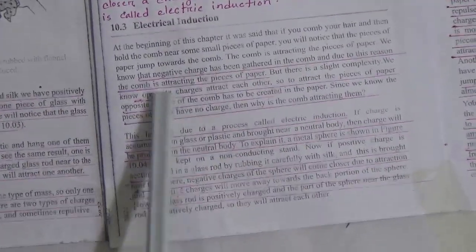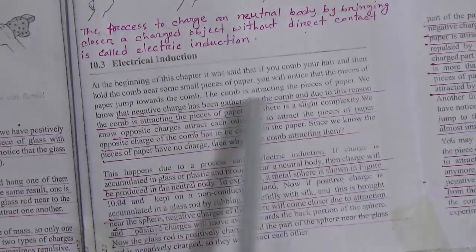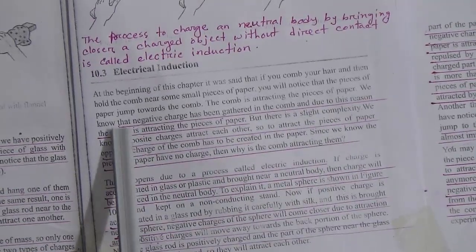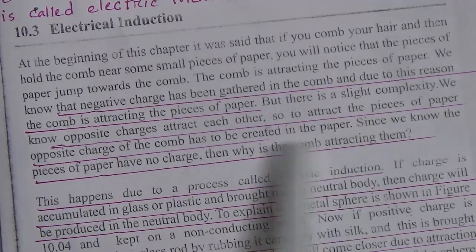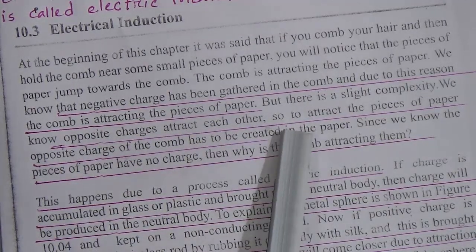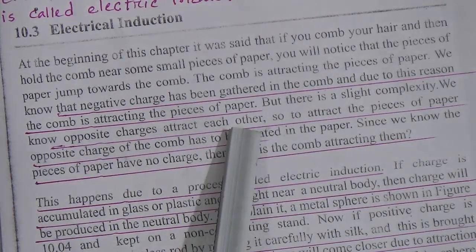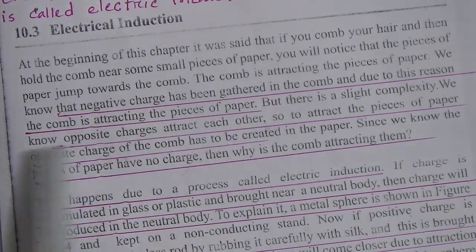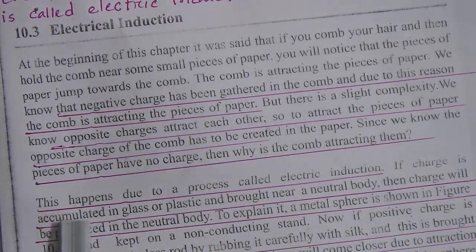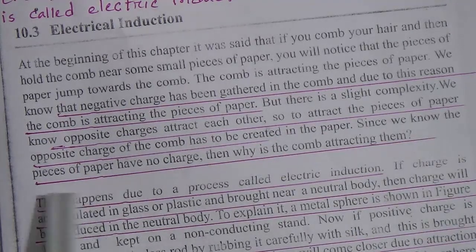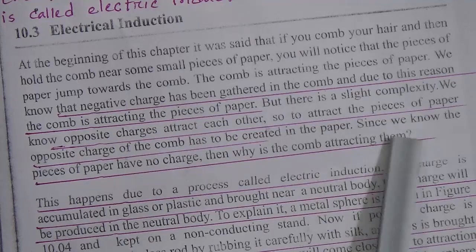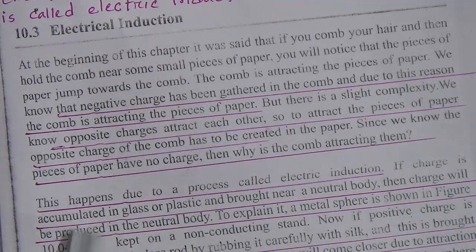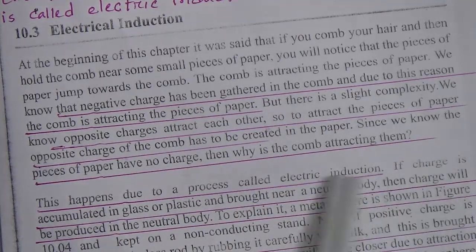First we have to know that in the same example, the negative charge gathered on the comb attracts a piece of paper, because opposite charges attract each other and same charges repel each other. Now, we know the piece of paper has no charge, so why is the comb attracting it? This happens due to a process called electric induction.